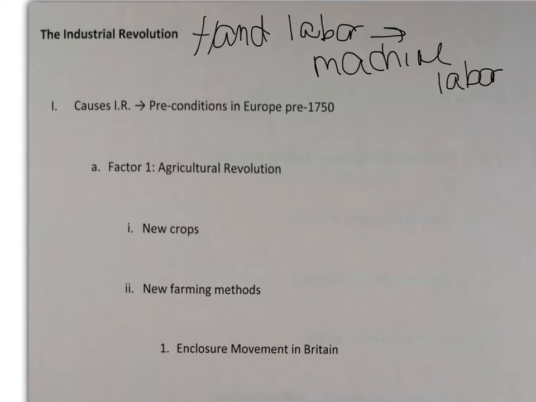So what I want to start out with is to look at some of the causes of the Industrial Revolution. We want to look at what was going on in Europe before the mid-18th century. One of the big factors that we first want to start with is something known as the Agricultural Revolution. The Agricultural Revolution preceded the Industrial Revolution, where you get this shift and change in how agriculture is handled and dealt with. And that sets the foundation for the shifts that can occur with industrialization after that.